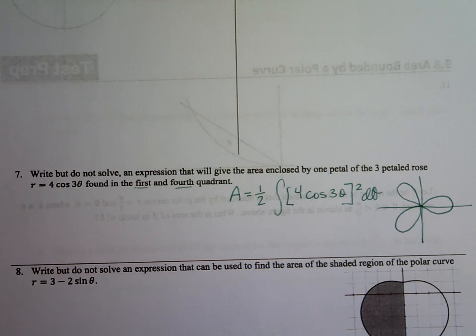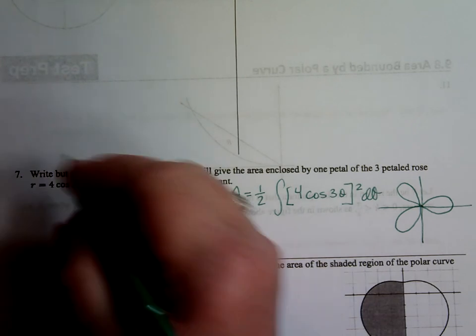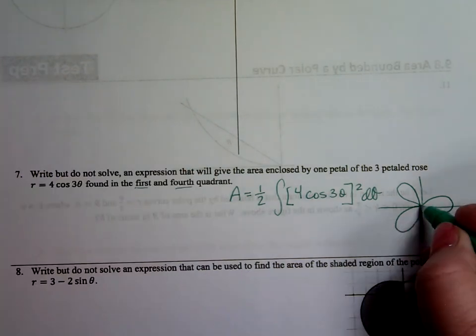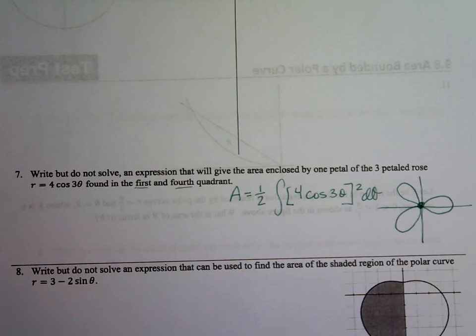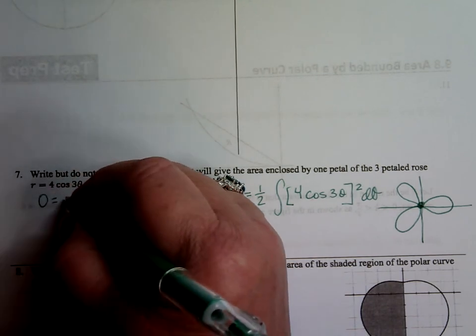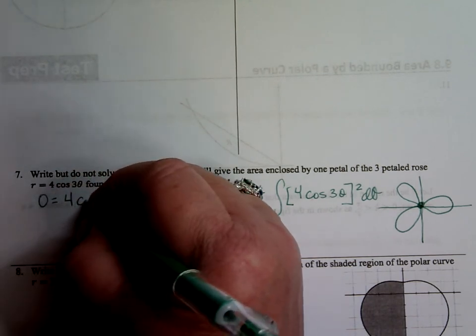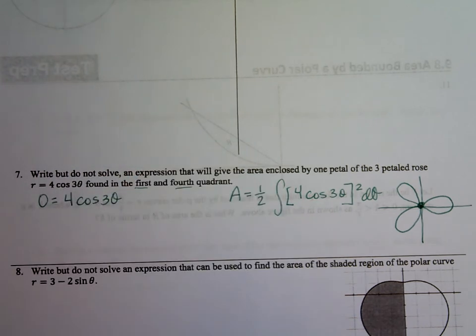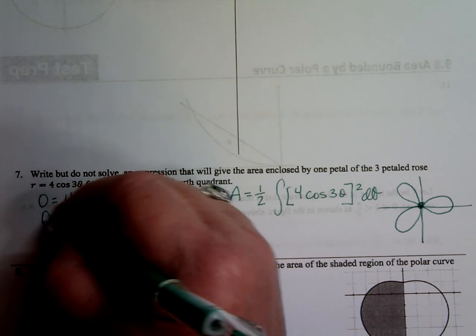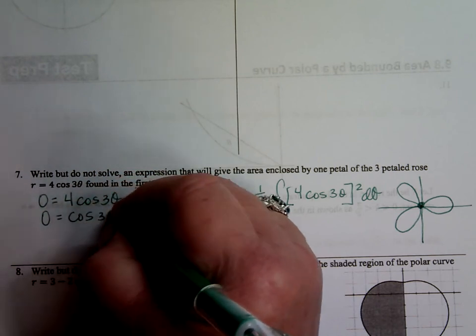But the question then is, what are the bounds? And so I'm going to take this, just like we did in the last one. Here's my 0, right? They're all connected at 0. So I want to know when 0 equals 4 cosine of 3 theta. You're going to see this is going to turn out very similar to what we just were doing. Divide by 4, I still get 0. Cosine of 3 theta. We just did this a minute ago.